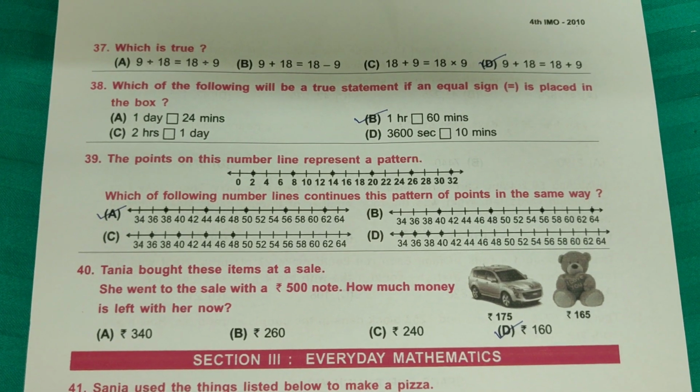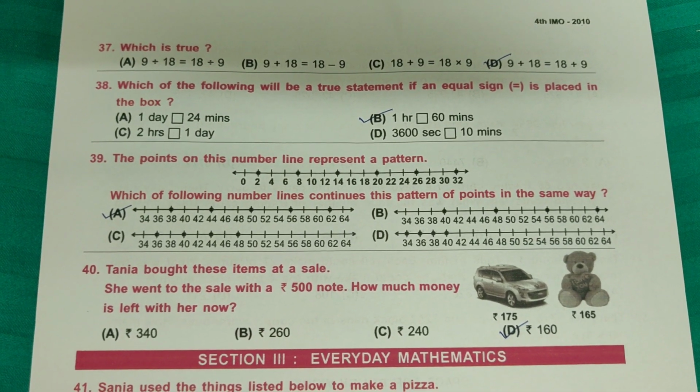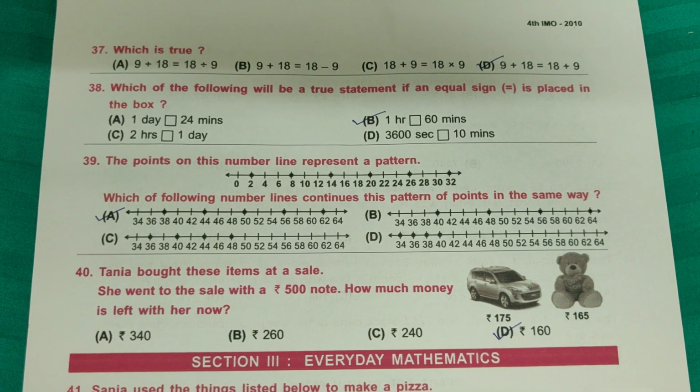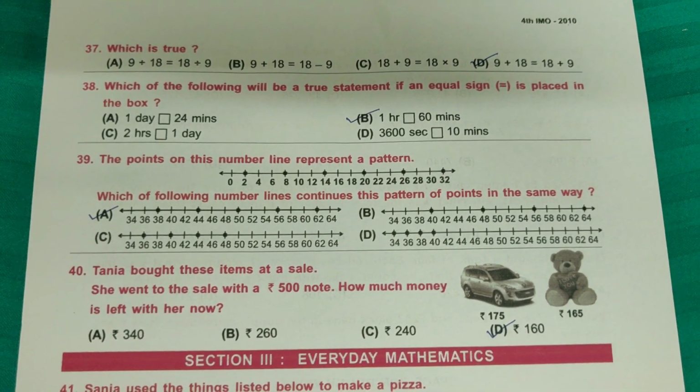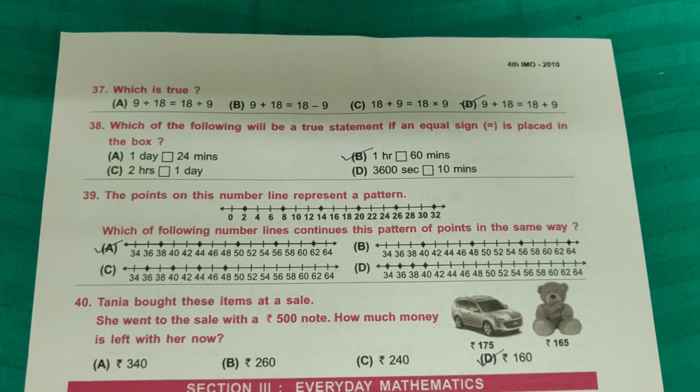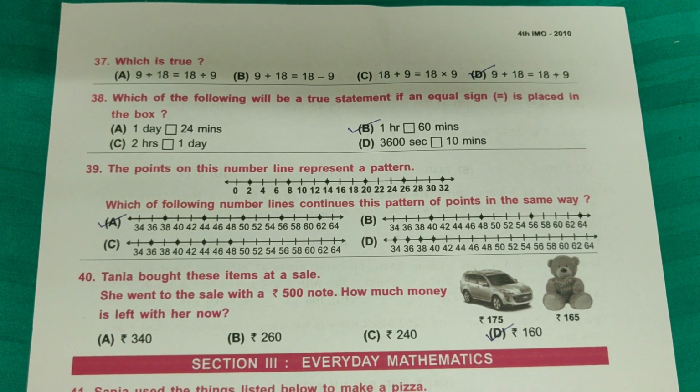39th. The point on this number line represents a pattern. Which of the following number lines continue this pattern of points in the same way? It is A bit.